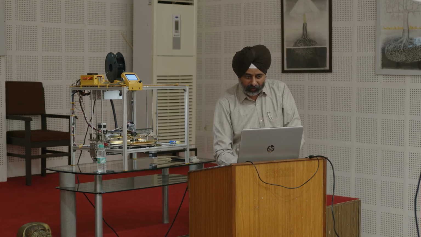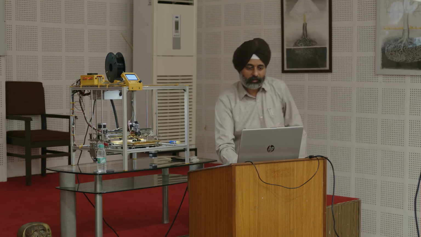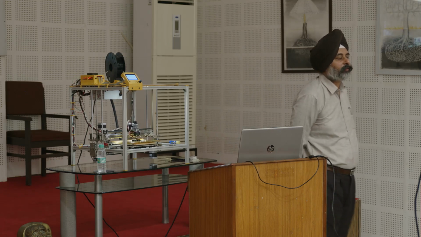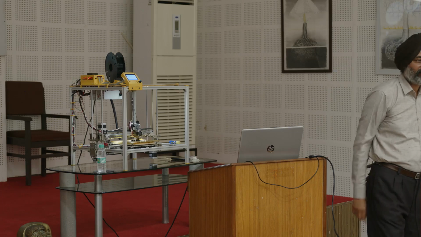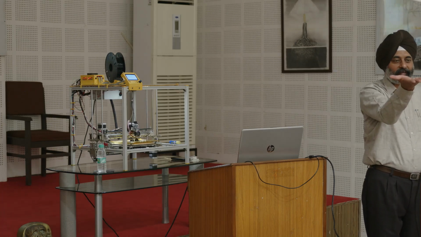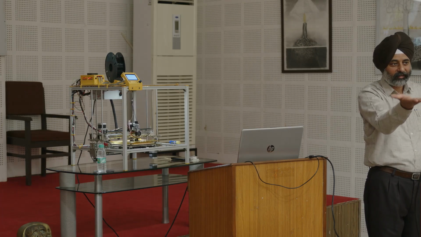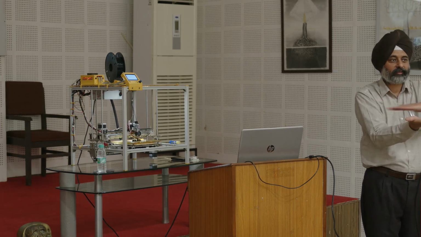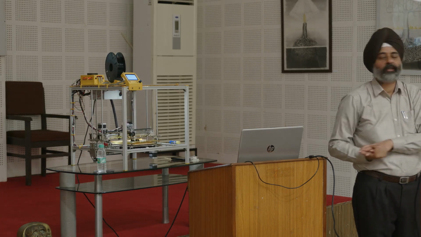For material jetting, we'll play a video. It's just like your inkjet printer, but the sheet onto which the printing is taking place goes down layer by layer, and fresh polymer is layered onto it.